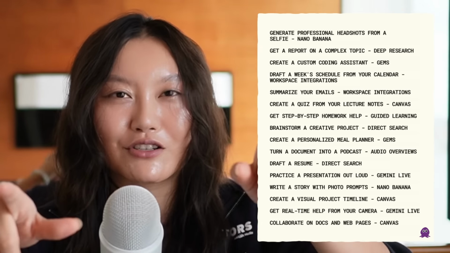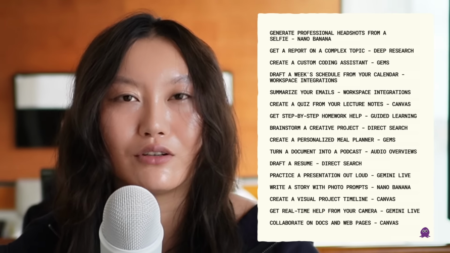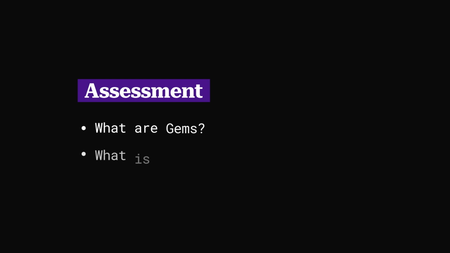And I'm gonna list now a bunch of other ones. I'm gonna put them on screen right now. Take a screenshot of this, of all the other really useful things that you can do using the Gemini Web App. And with that, time for our next little assessment. Please answer the questions and put them in the comments.